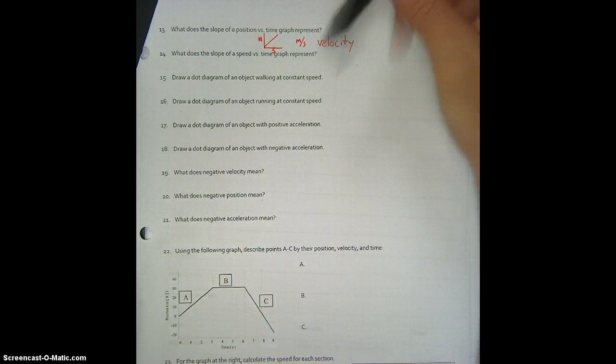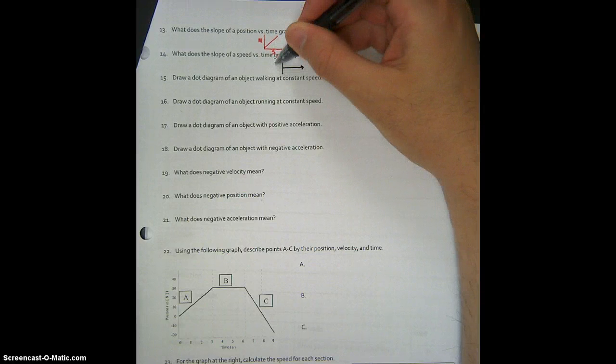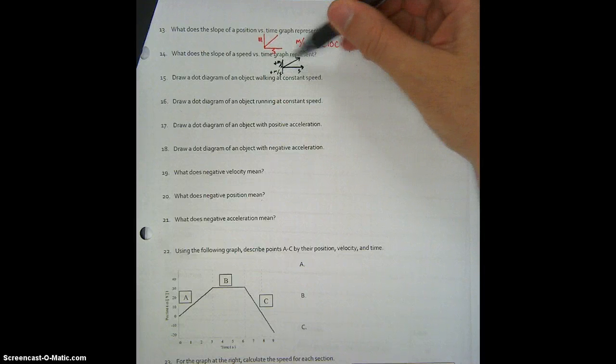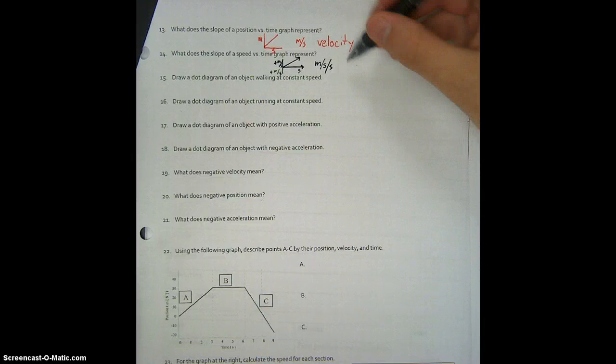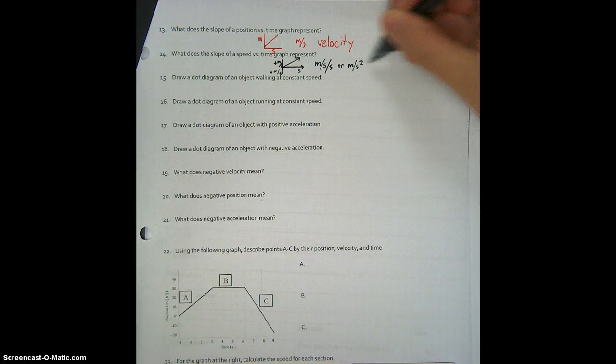A speed versus time graph, we've typically drawn these with this sort of deal, where I've got positive meters over seconds here, positive meters over seconds here, and then seconds of time. Slope here, I have meters per second per second. That's my rise. I run a second. So meters per second, or meters per second squared, is acceleration.